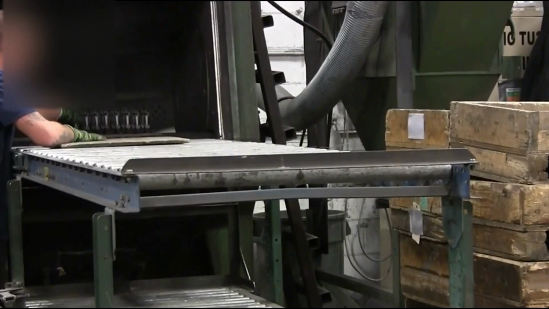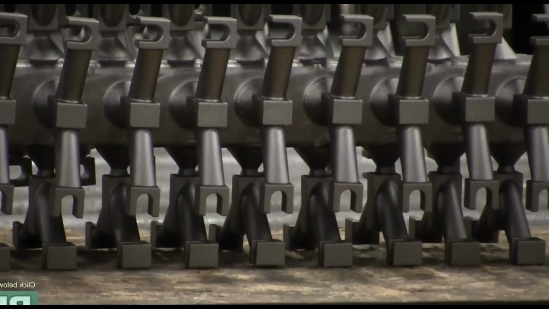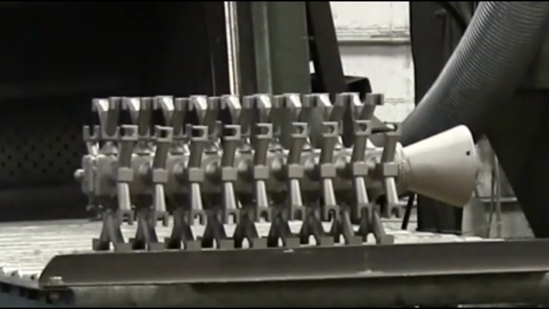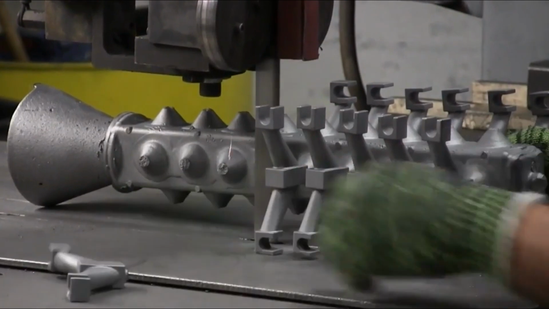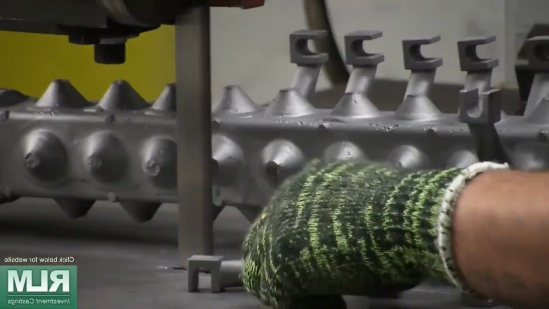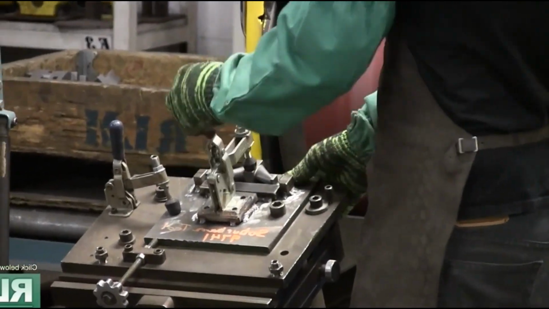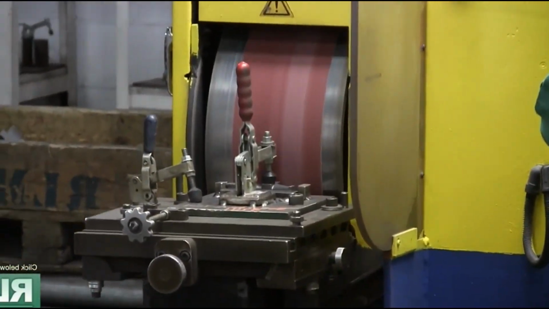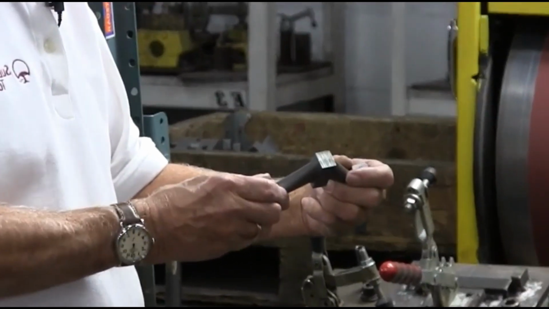Next is to clean the cast tree using blasting to remove any sand traces. These parts are now in their near final form, but there's still some work to be done. The sprues, which were used to guide the metal into the mold cavities, are cut off. Minimal finishing, such as grinding or polishing, may be needed. This ensures each part meets the precise dimensional and surface quality requirements.